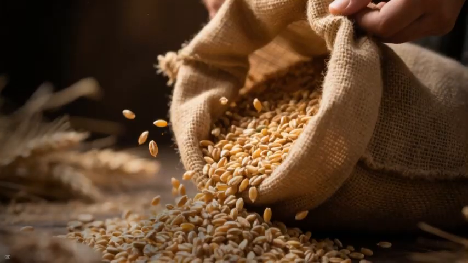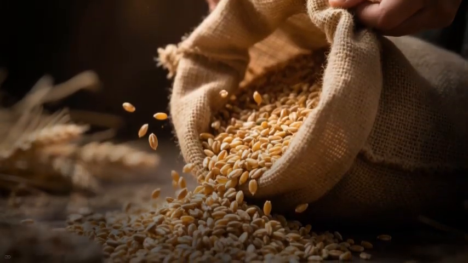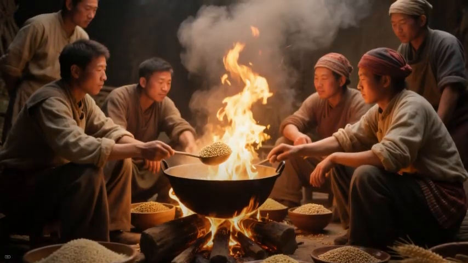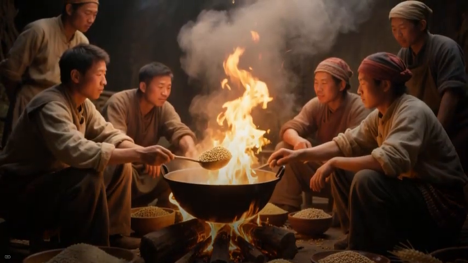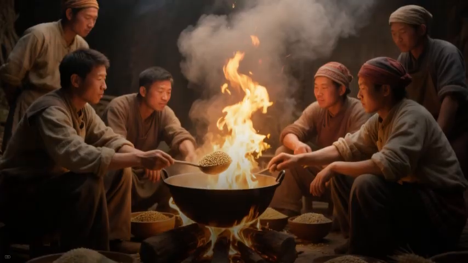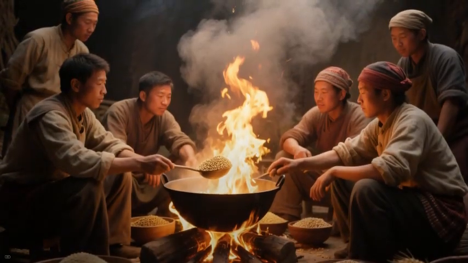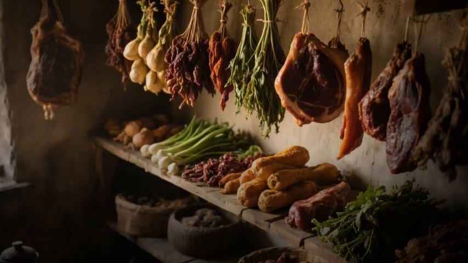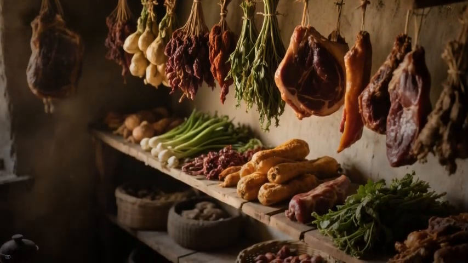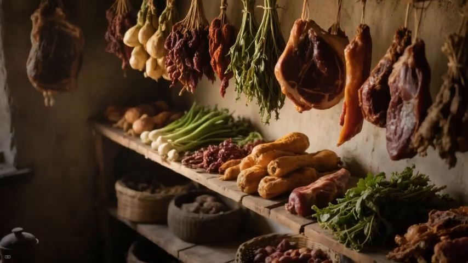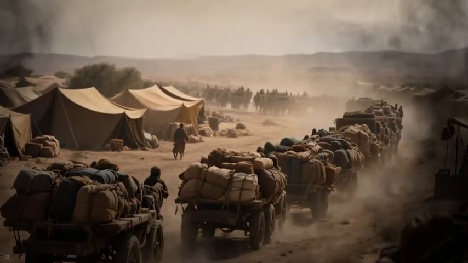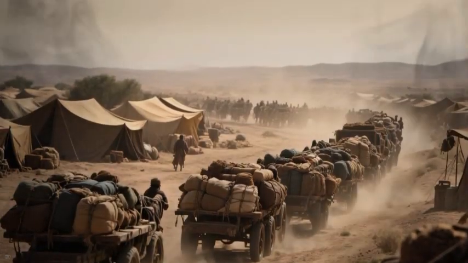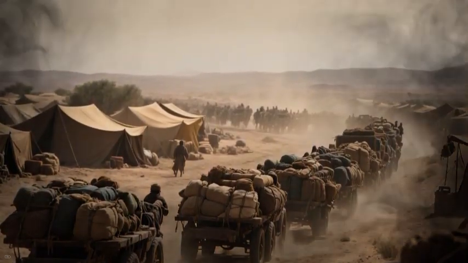Grain formed the basis of their diet because it could be stored easily and transported over long distances. Millet and wheat were common in northern China, and these grains were processed into porridge, steamed cakes, or simple flatbreads. At the construction sites, dried vegetables and preserved meats supplemented the diet, especially in cooler regions where spoilage was less of a concern. Supplies came from nearby farms when possible, but remote areas required transport caravans organized by local officials.